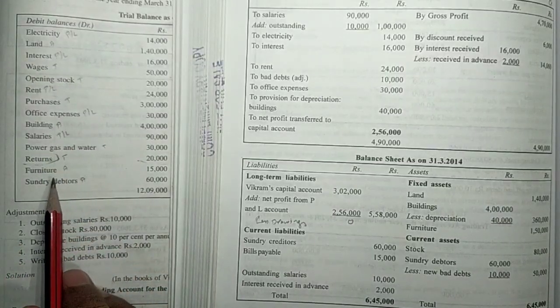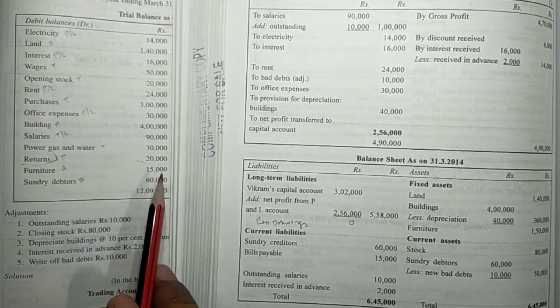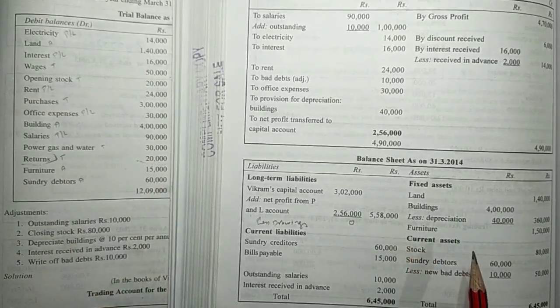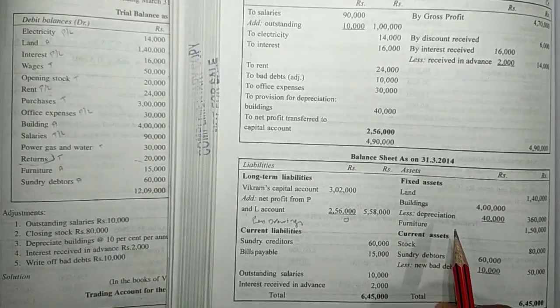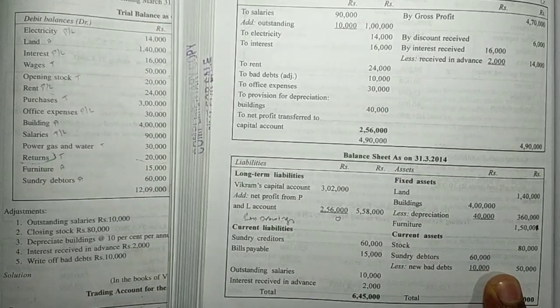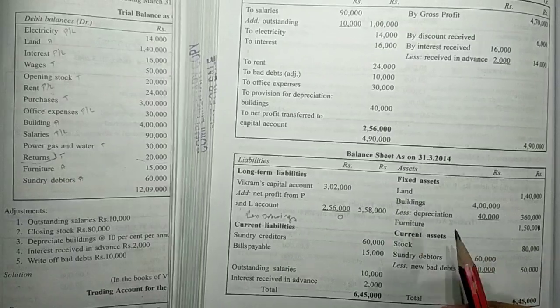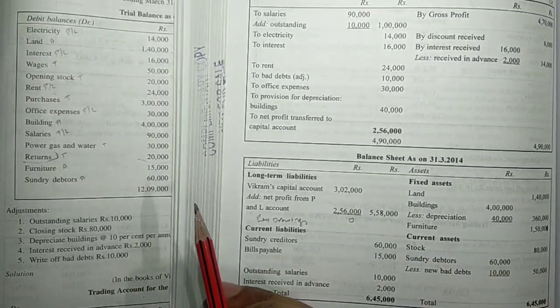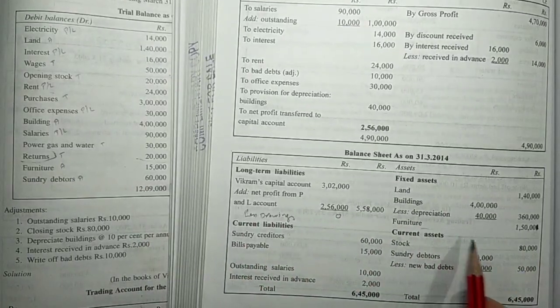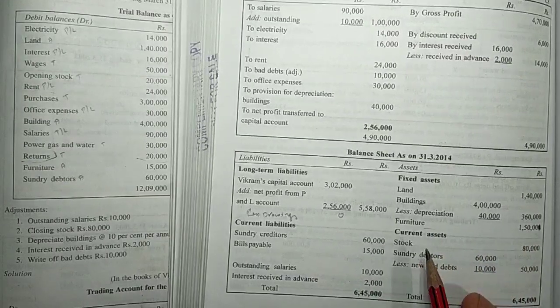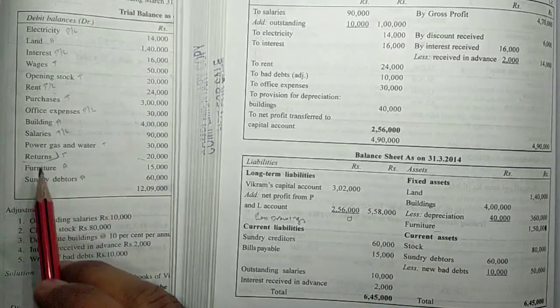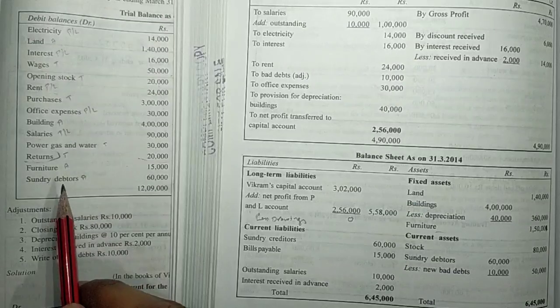Then you see furniture. Furniture is of 15,000. You can see furniture 15,000 we have mentioned here. Then another one, sundry debtors.